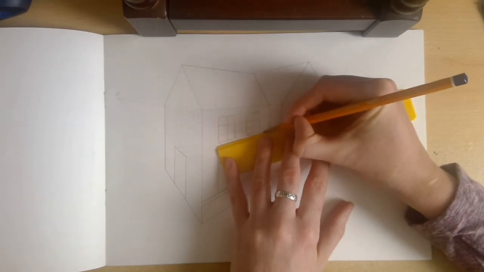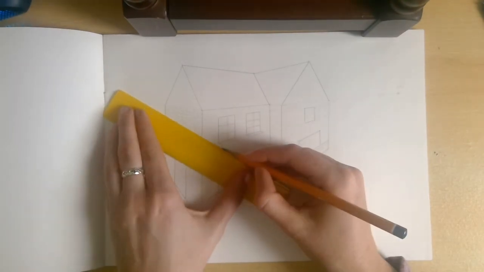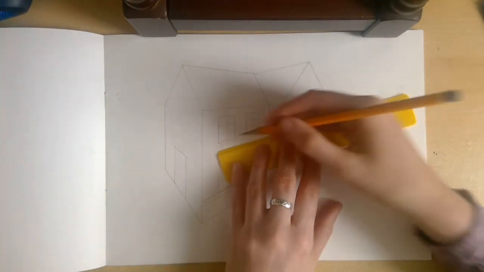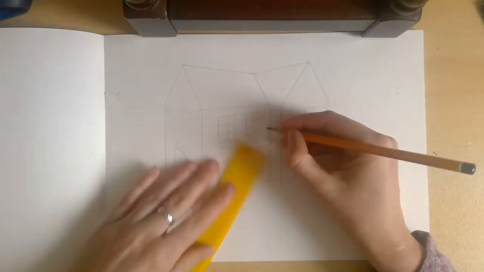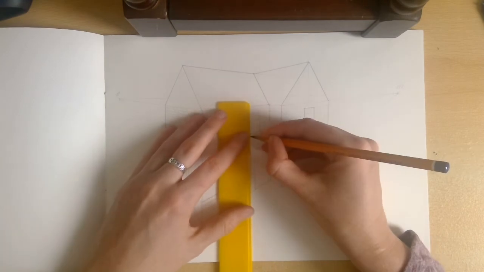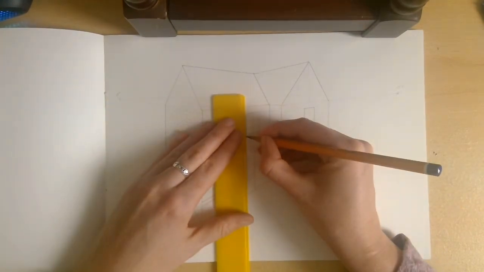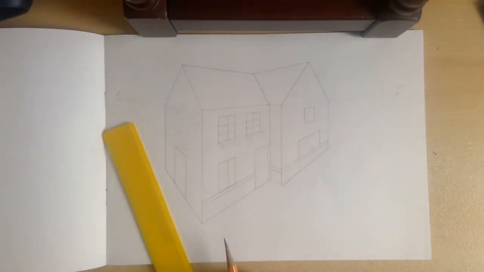So you should just get into the habit of realising that unless you're doing a vertical line like that, everything then goes back to the vanishing point on the left or the vanishing point on the right. And by using these two markers, you can start to create a really realistic drawing quite easily. So now I've got little window ledges.